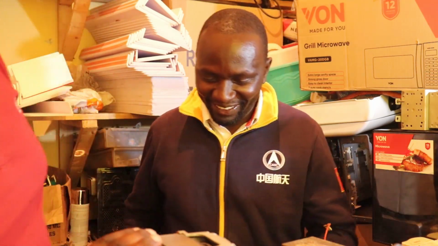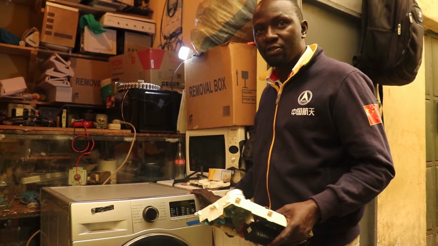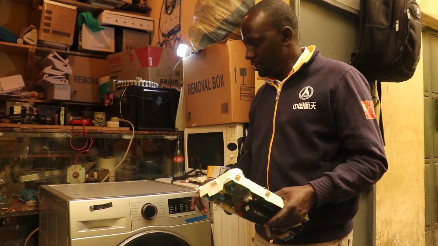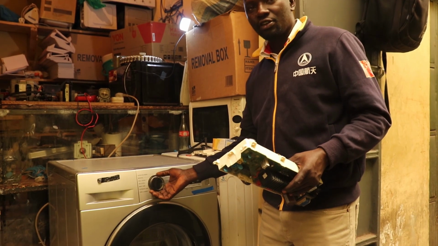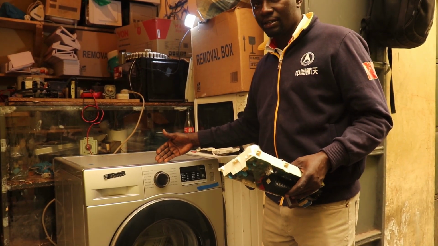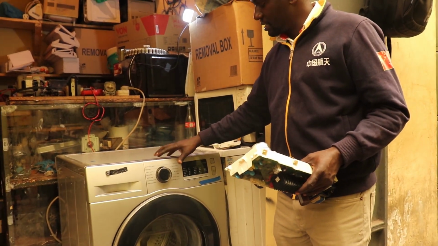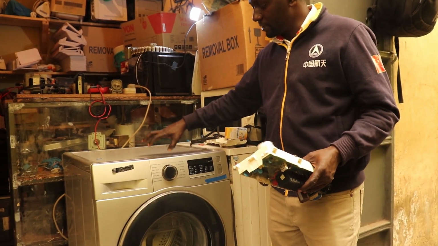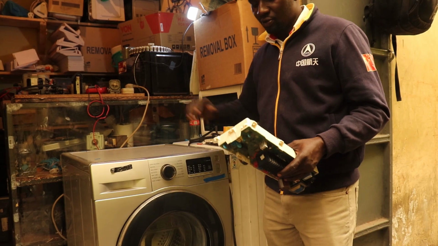Okay, thank you. Display of the front load washing machine, as I've mentioned. This is the control knob. The PCB, the control board, is inside, so you cannot see it, but maybe in future, if you open it, you'll be able to see.